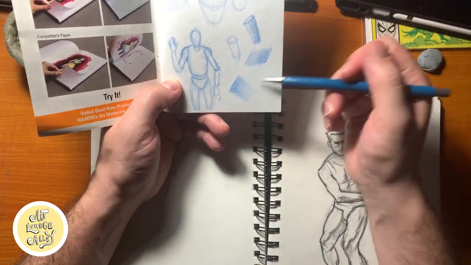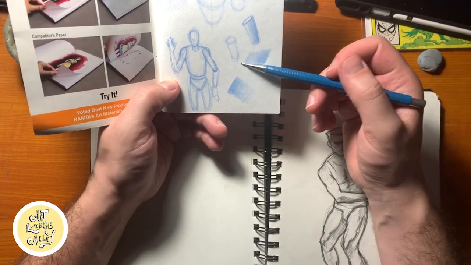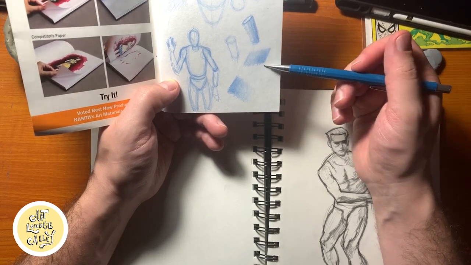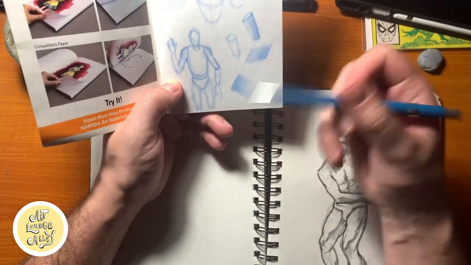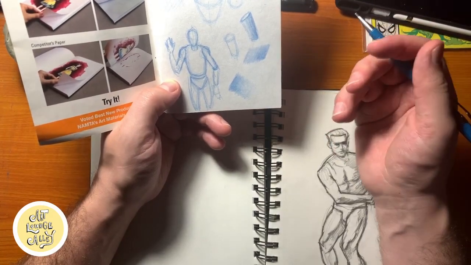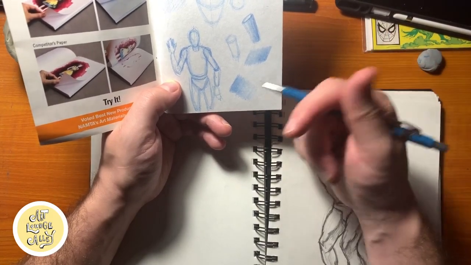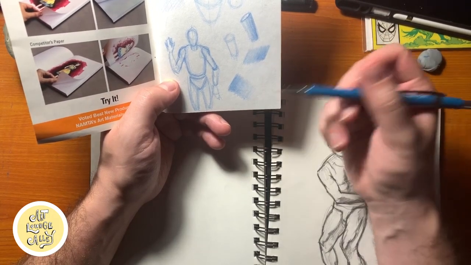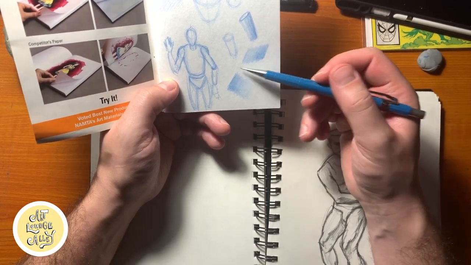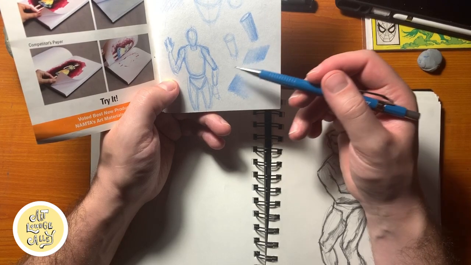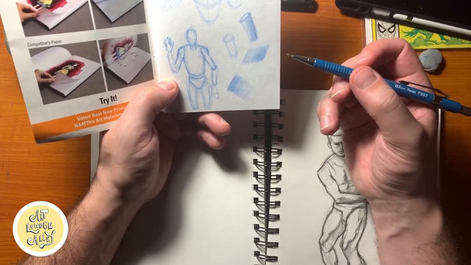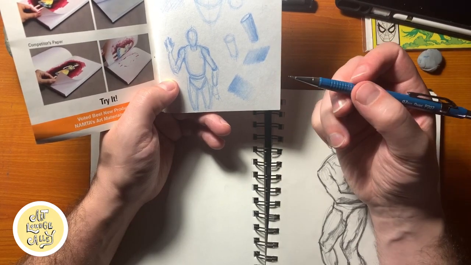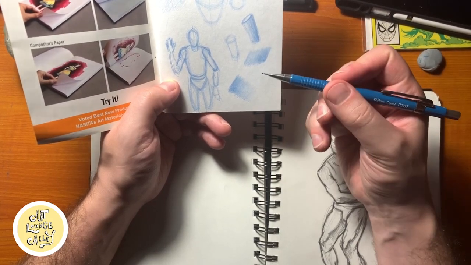But things like practicing shading, going from highlights to shadows, pretty simple exercises. You could fill up an entire page, and that trains multiple things. It's not only your shading technique, it's not only just learning how to have a smooth transition from highlights to shadows. You're also training your ability to control the pencil better.